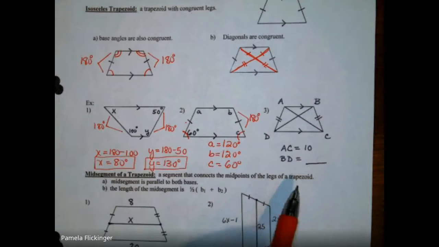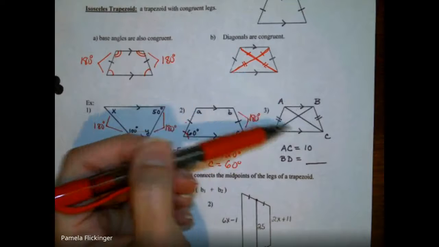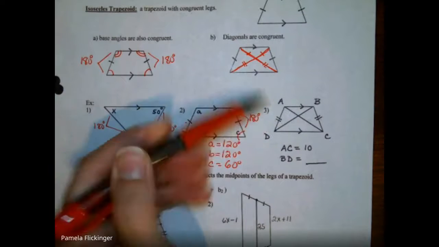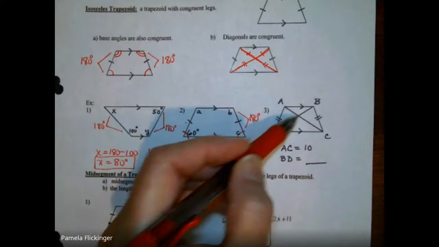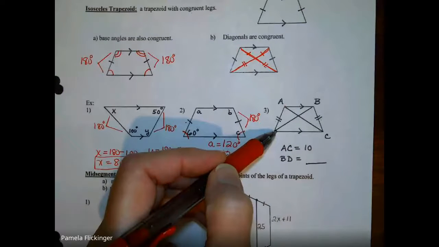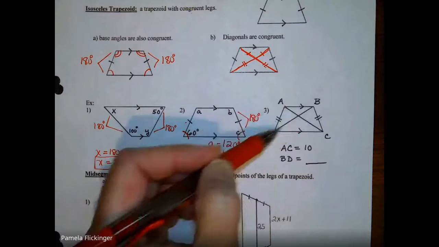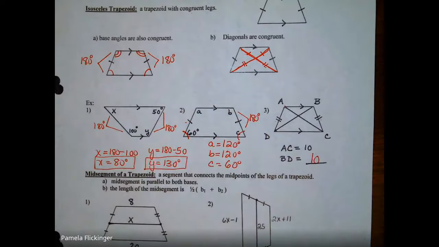And in our third example, again, not only is it a trapezoid, but it's marked to be isosceles. So we know the diagonals are going to be congruent. So if the length of AC is 10, then the length of BD will be the same.